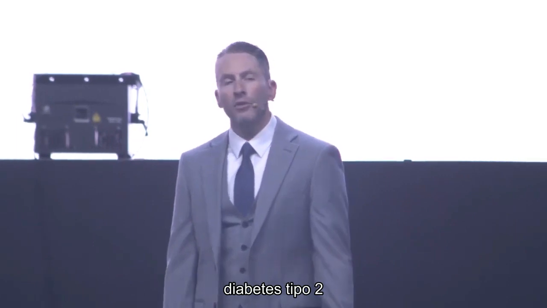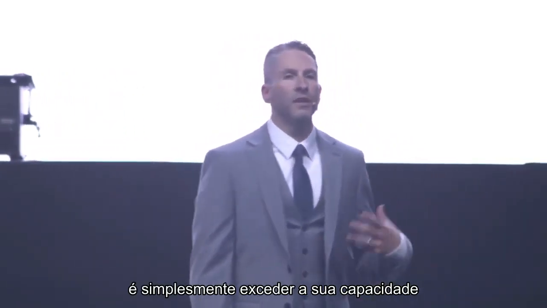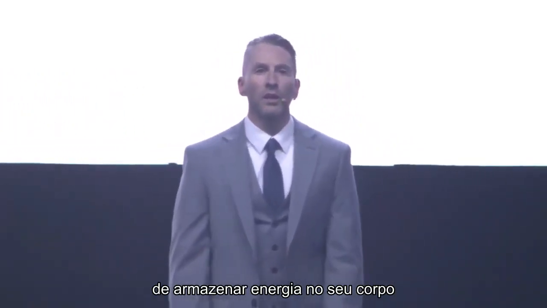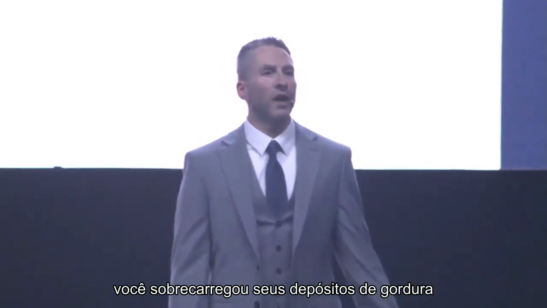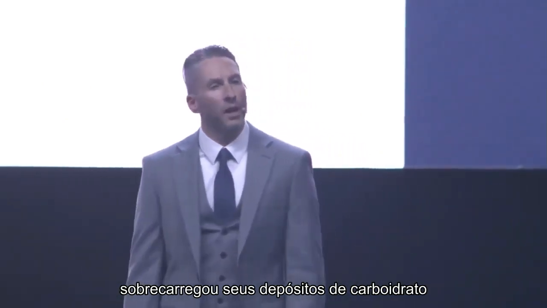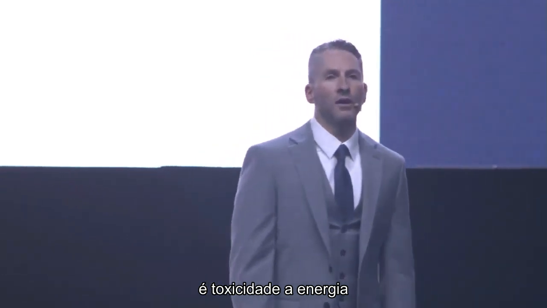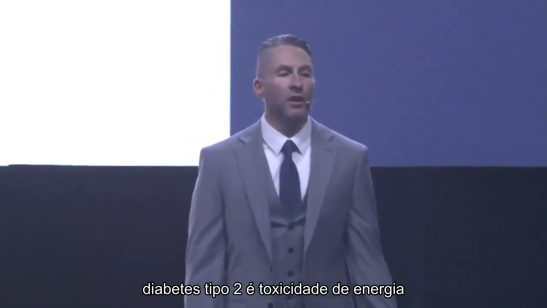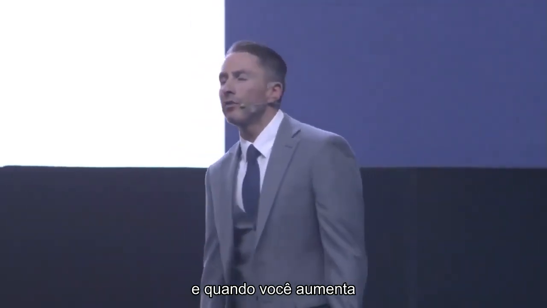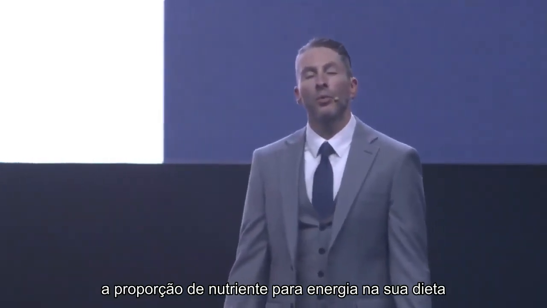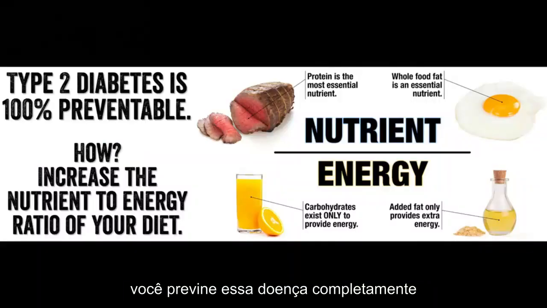You see, type 2 diabetes is simply exceeding your ability to store energy in your body. You've overfilled your fat stores, you've overfilled your carbohydrate stores. It's energy toxicity. Type 2 diabetes is energy toxicity. And when you increase the nutrient to energy ratio of your diet, you will prevent this disease completely.